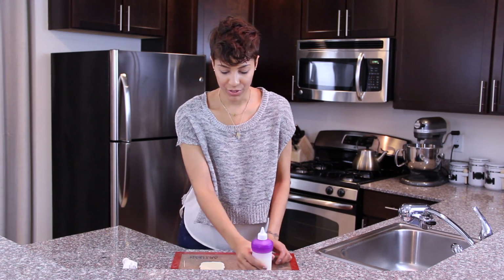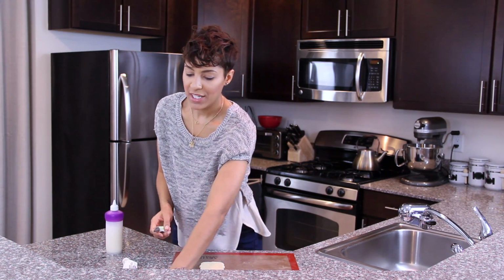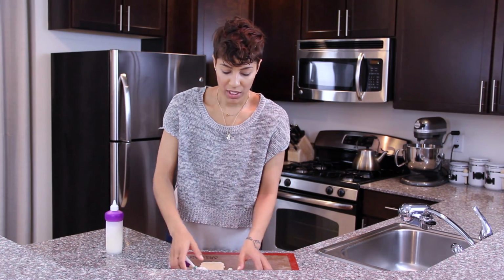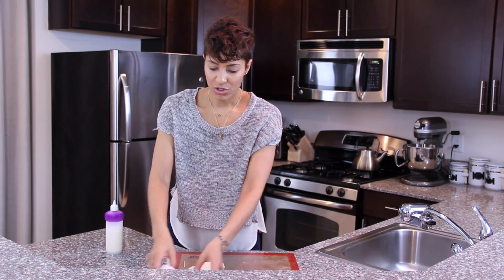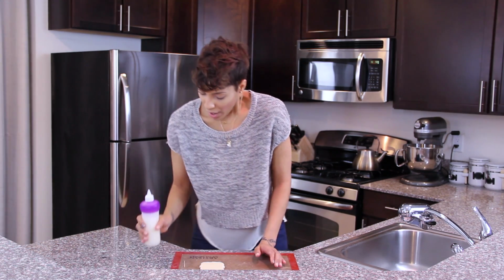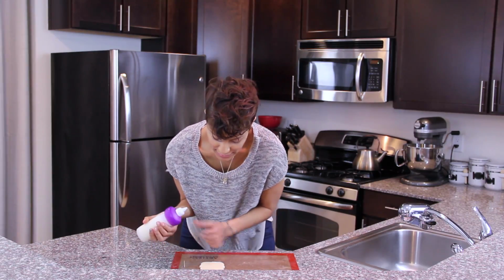All right, next thing that we're going to do is you want to put these, I just have a little piece of wet paper towel here. You could use a rag or whatever, but you want to put those inside so that they don't get dry in the tips, because then you'll have to clean that out as well. All right, then take your flood icing.